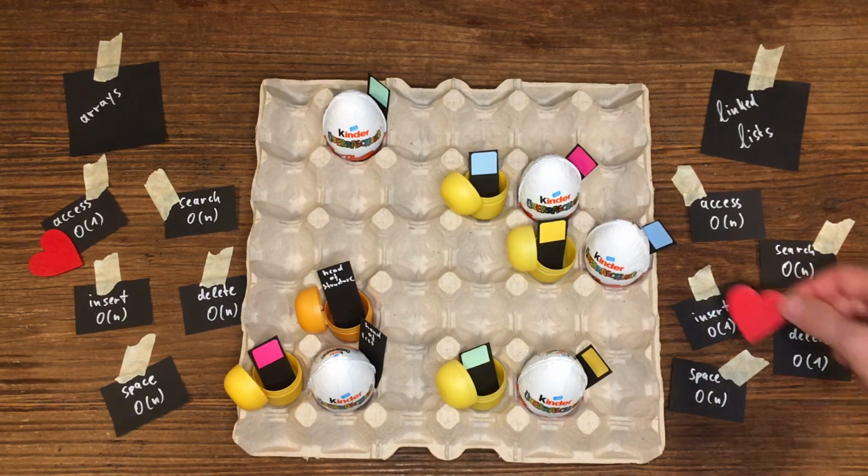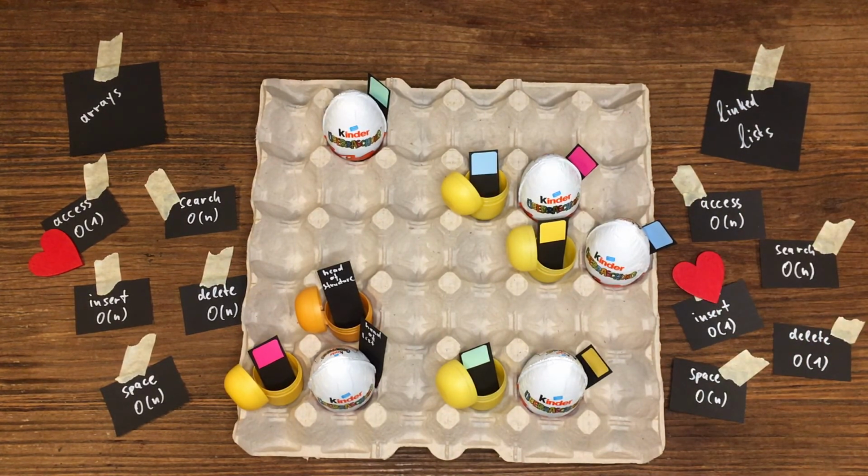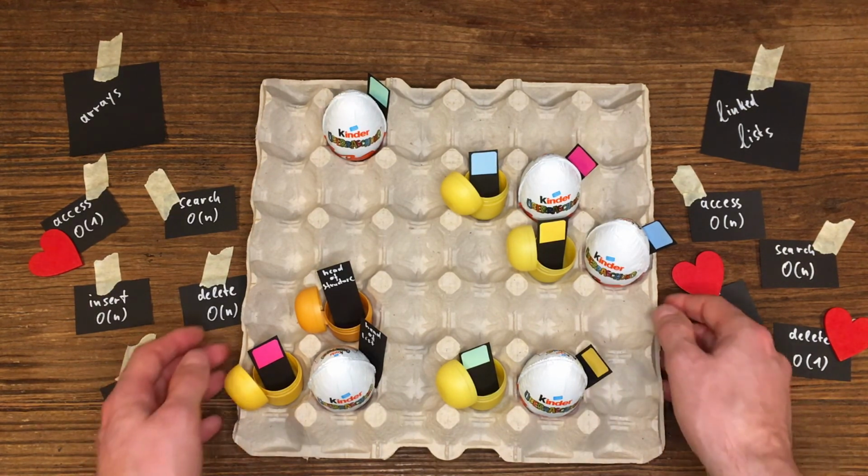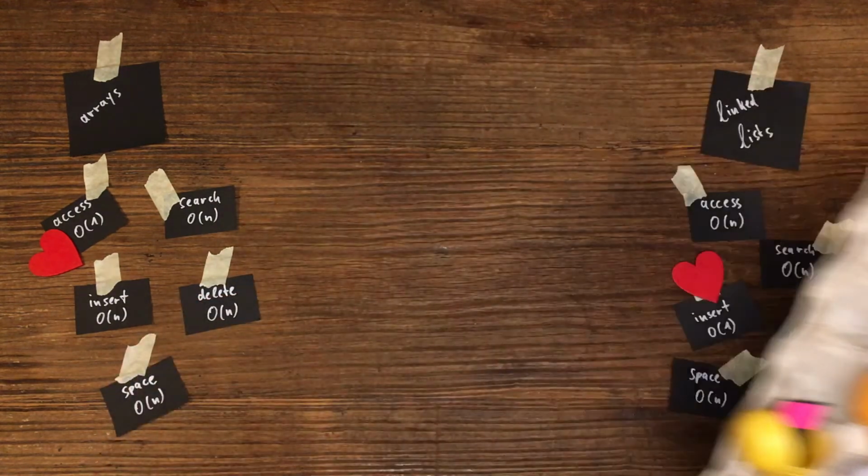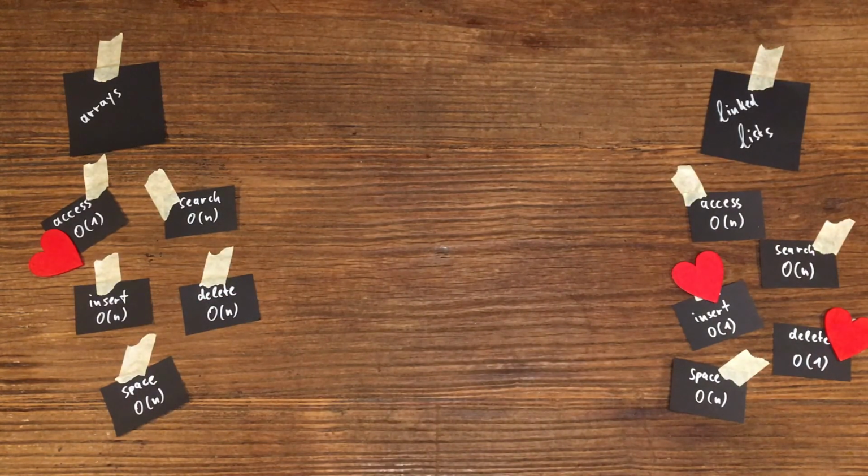In summary, linked lists are highly recommended when inserting and deleting elements is frequently required. So for example in apps with an undo button or in web browsers when visited web pages are stored.